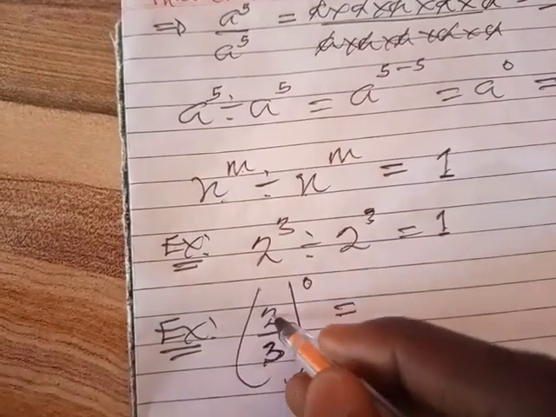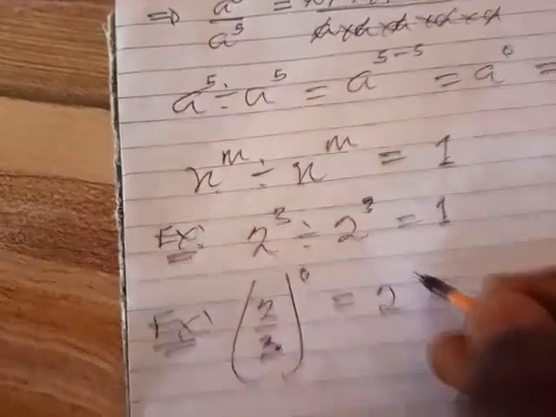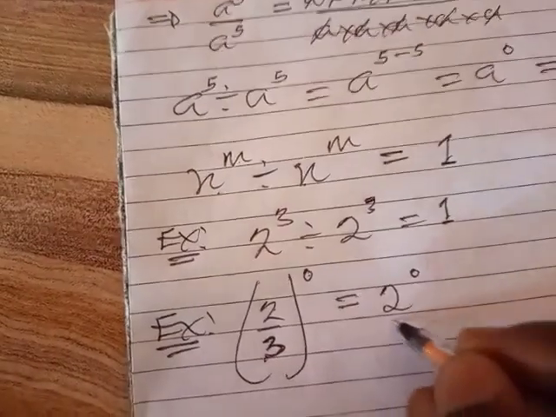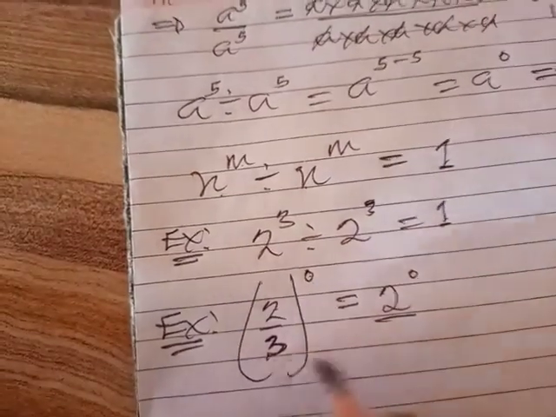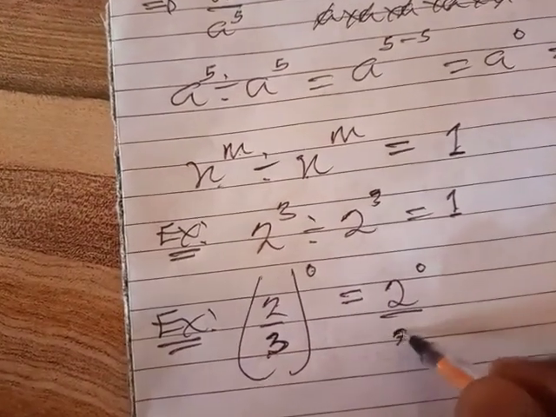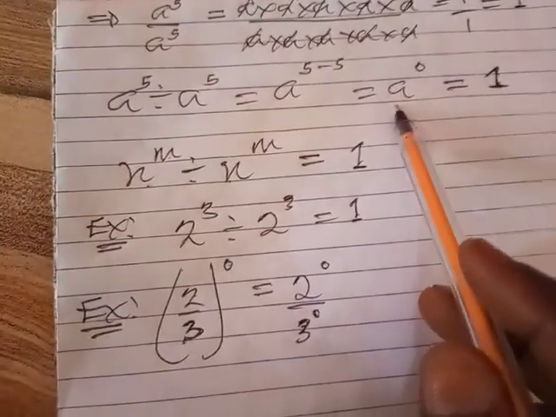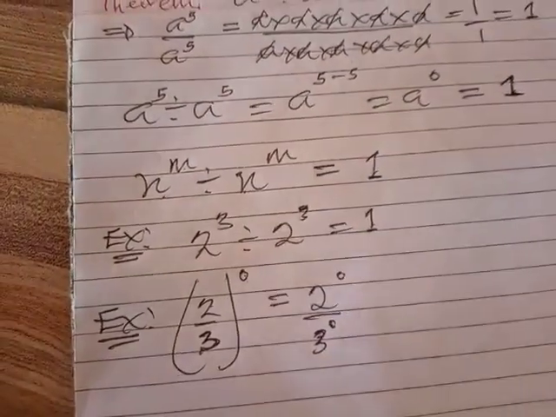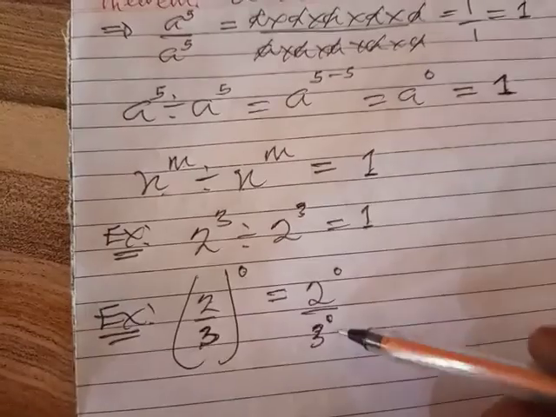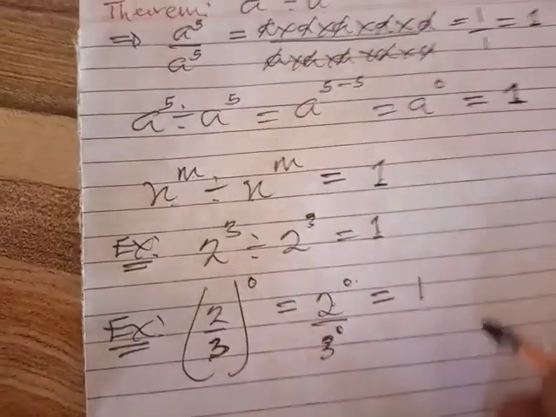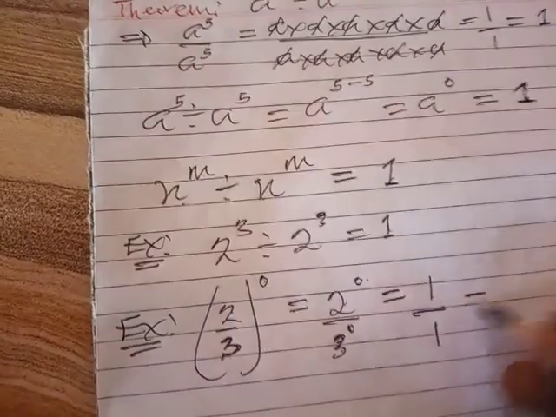Now this 0 here has an influence on this, and this 0 here has an influence on this. But because of what was said, any number that is not 0 and has an exponent of 0 is 1. Then 2^0 becomes 1, 3^0 becomes 1. So this one too gives us 1.